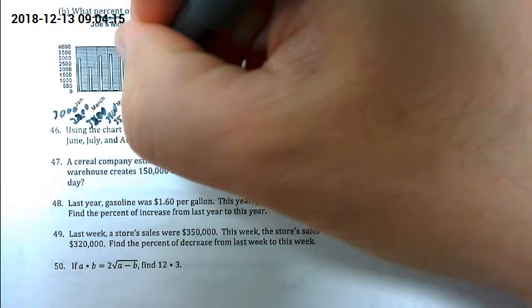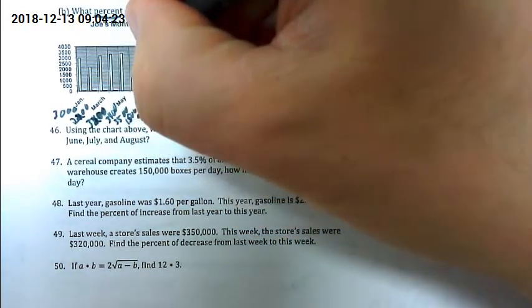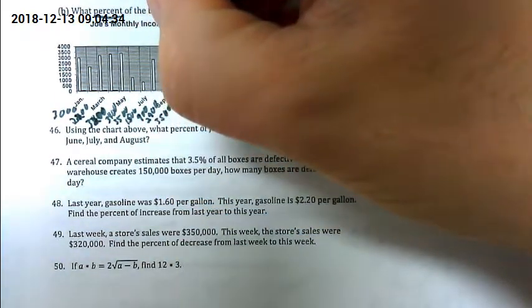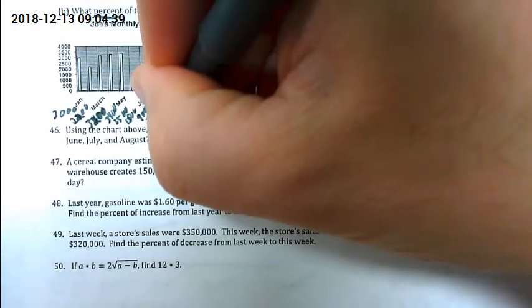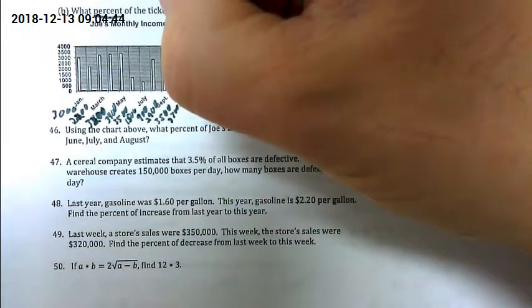15. Looks like it's at 9. 29. 35. 37. 38.